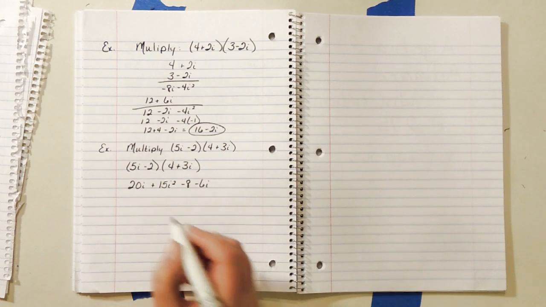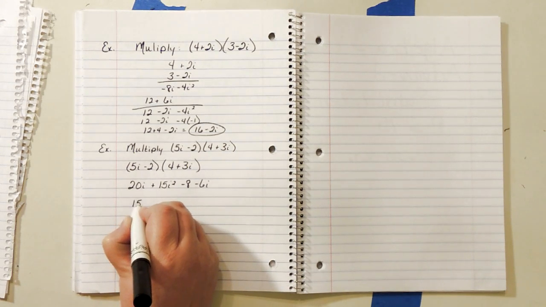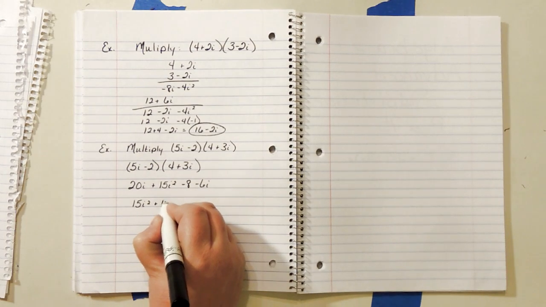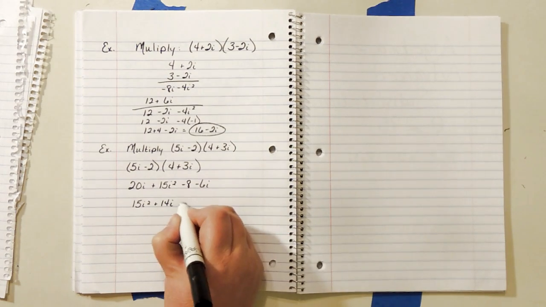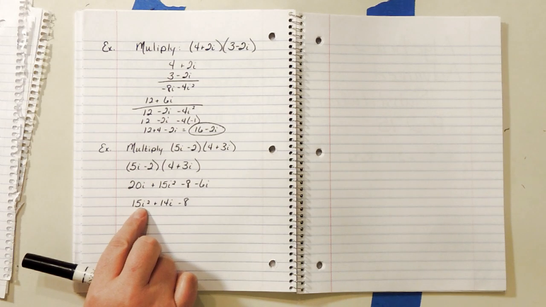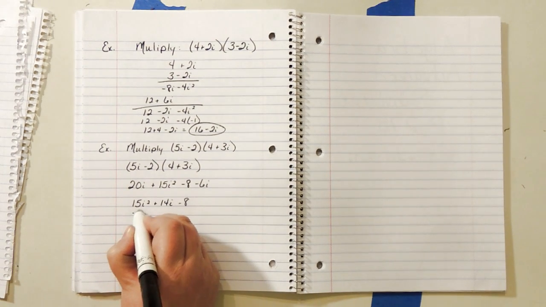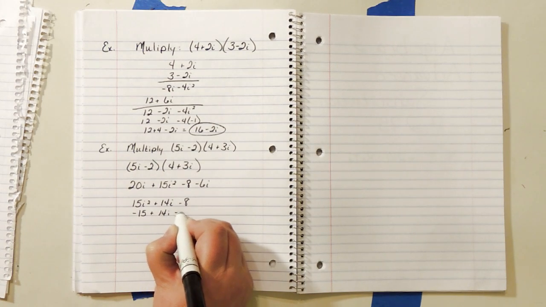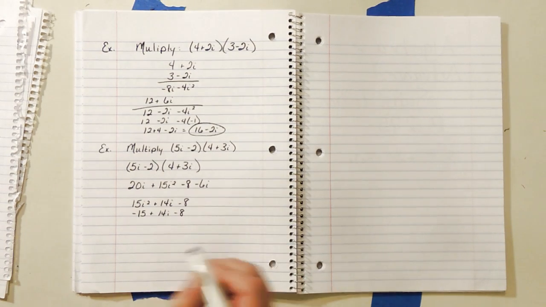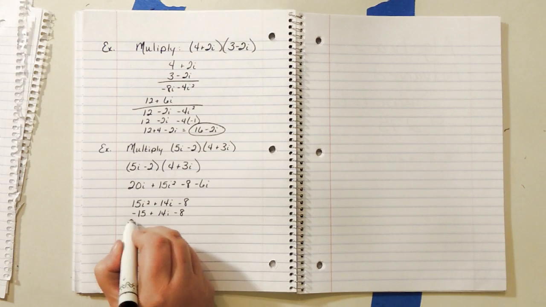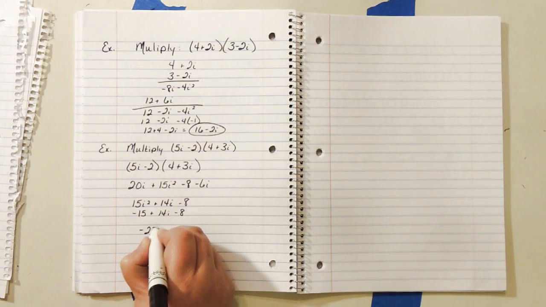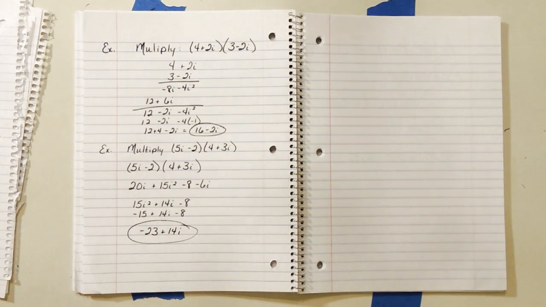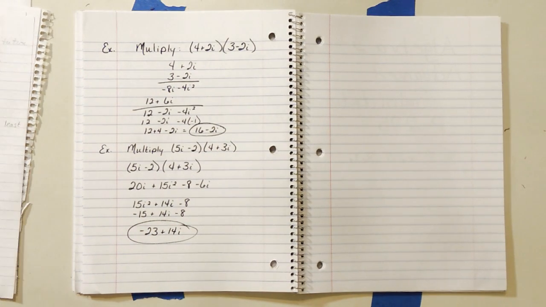Put all the like terms together. We have 15i squared plus 14i minus 8. i squared equals negative 1, so this is actually negative 15 plus 14i minus 8. So we have negative 23 plus 14i. And that's going to be your answer.